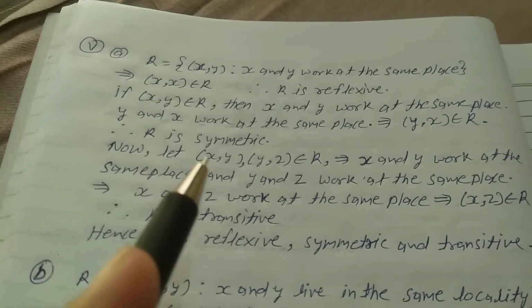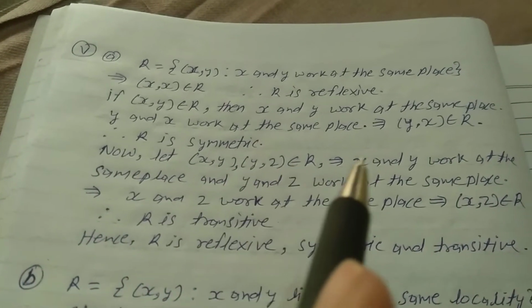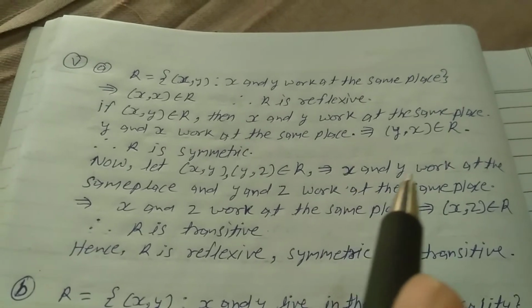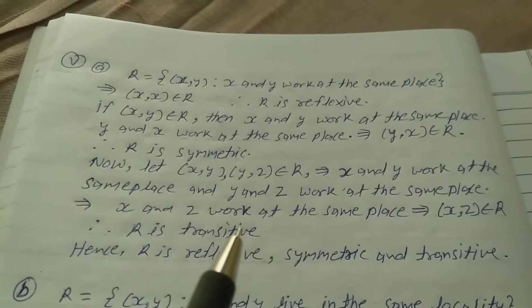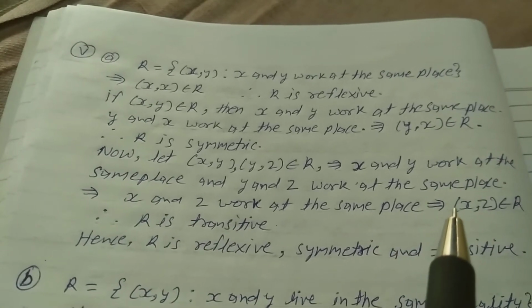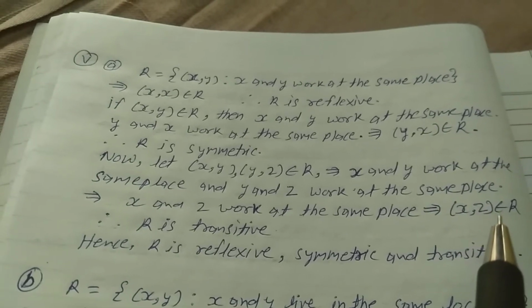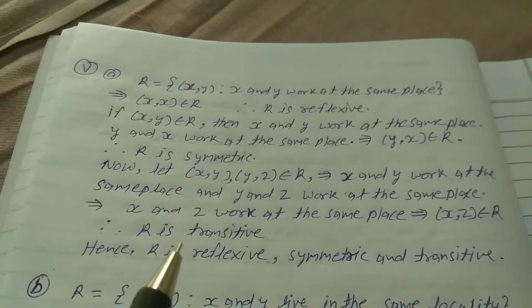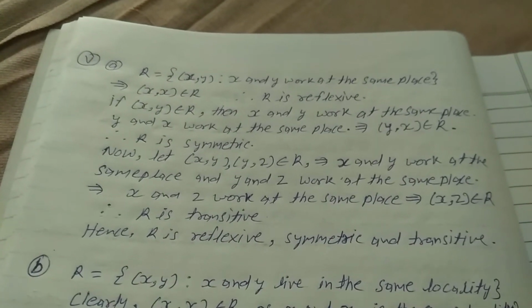Now let (x, y) and (y, z) belong to R, which implies x and y work at the same place and y and z work at the same place, which implies x and z work at the same place, which implies (x, z) belongs to R. Therefore R is transitive. Hence R is reflexive, symmetric and transitive.